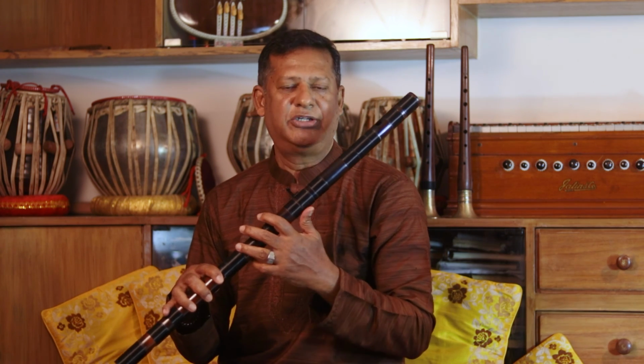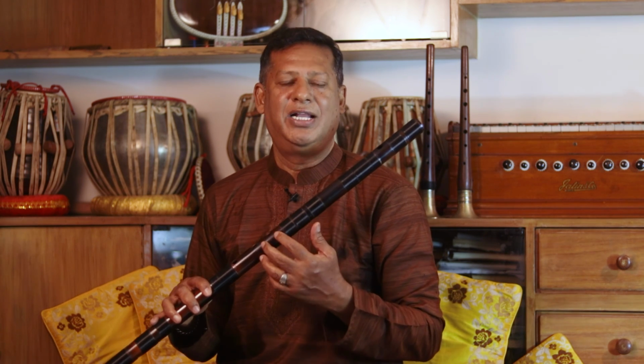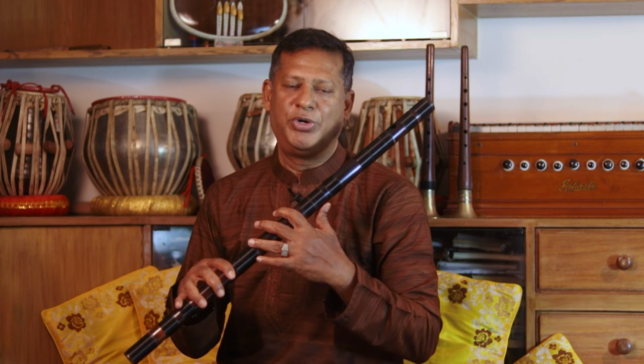Now this is the basic of playing meend, gamak and the touch note, that's the supporting note. And without these alankars, you cannot play and enjoy Indian classical music. So I hope I tried to explain in the way I wanted. I hope now that will be very helpful to you to play the meend and gamak. Meend, gamak and the supporting note, these are very important. I hope you enjoy this video and I will come again next with some new things.